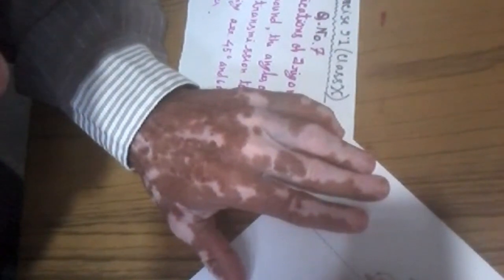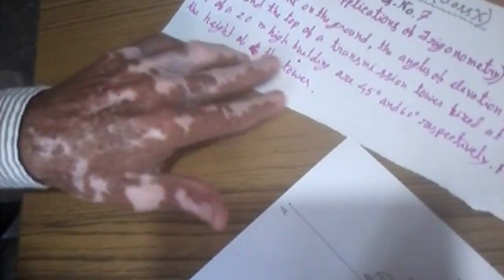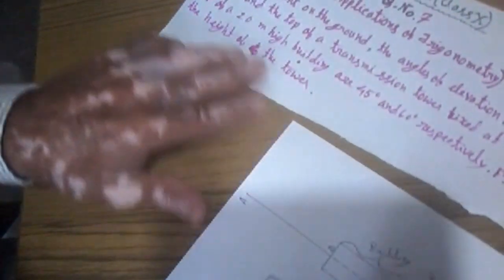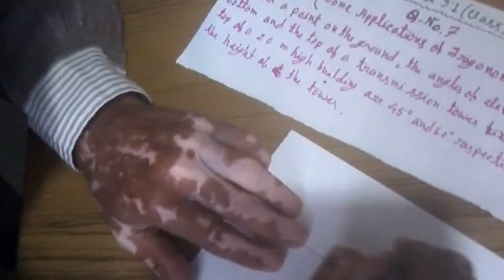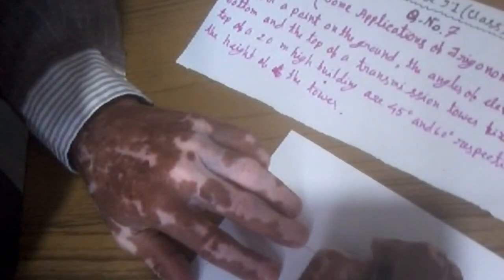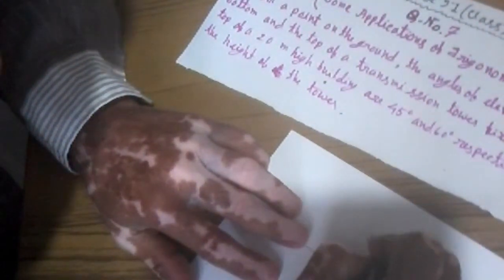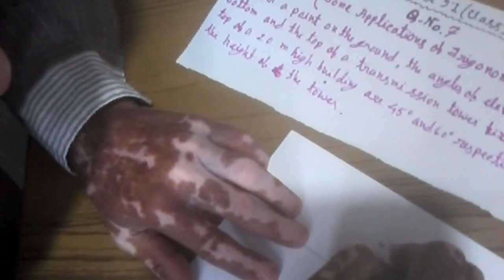The measure of the building, that means the height of the building, is 20 meter. That means measure of BC is equal to 20 meter.